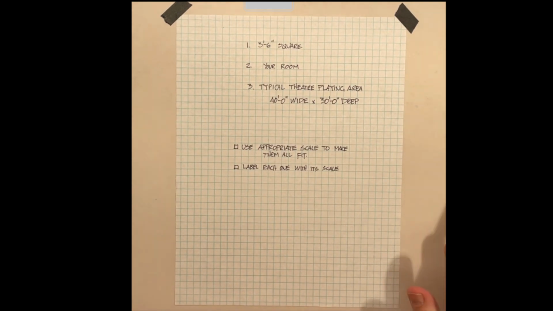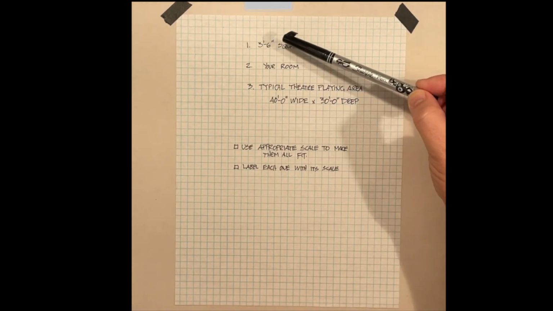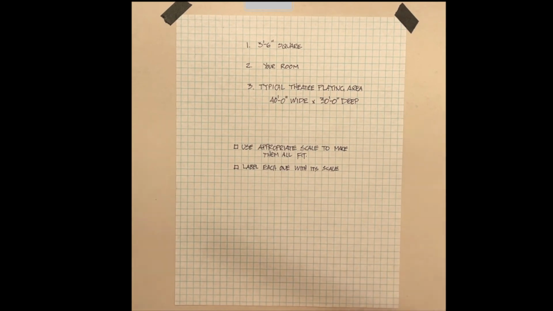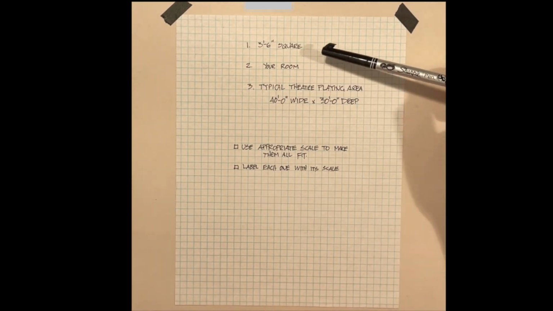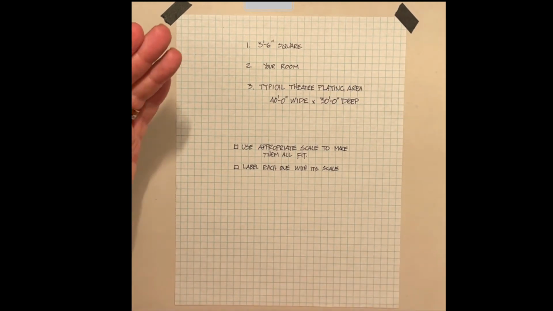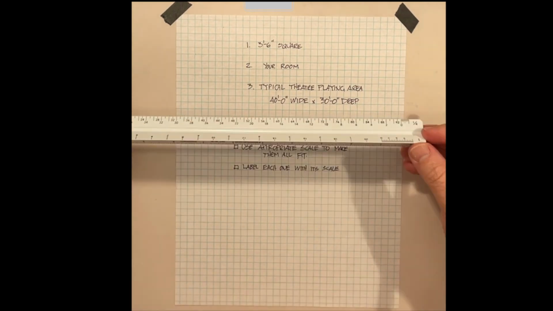What's the trick, you ask? There really is no trick, but what you have to do is fit them all on the same page. So you need to use an appropriate scale to make them all fit, because logically, the 3-foot 6-inch square is going to have to be drawn in one scale, but if you draw the 40-foot room in the same scale, it's not going to fit on the paper, right? So probably these 3 things are each going to be drawn in a different scale. 1/4-inch may work, 1/2-inch may work. You might need to go to a different scale.